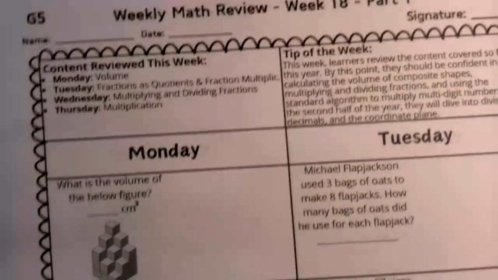In this case, we could do just an S for side length times another side length times another side length, because length, width, and height are the same number. When I multiply those together 3 times, it should equal 64. That's how we can say that the volume formula for a cube is side length cubed, and in this case, it's going to equal a volume of 64.